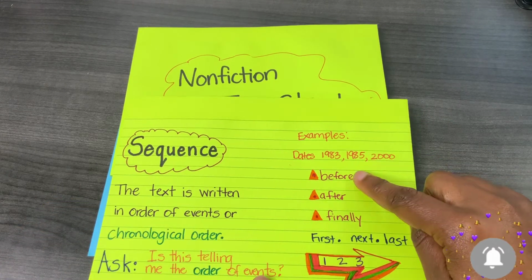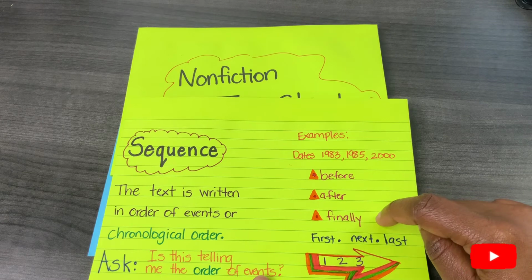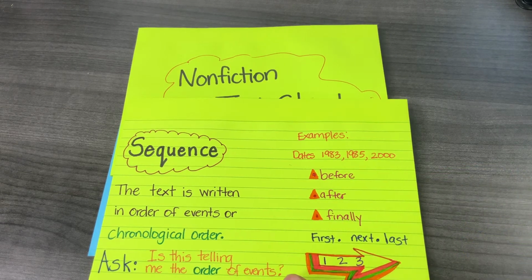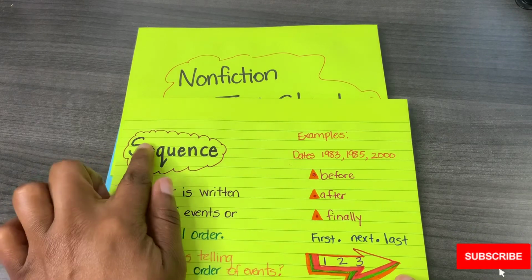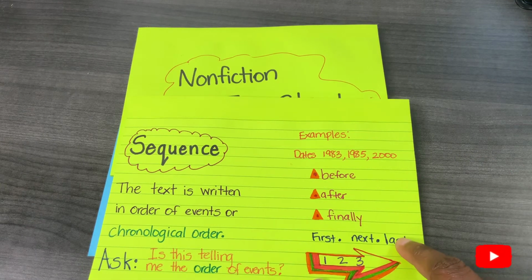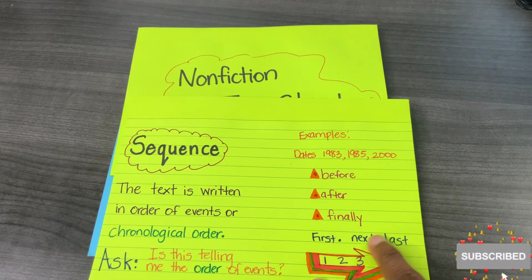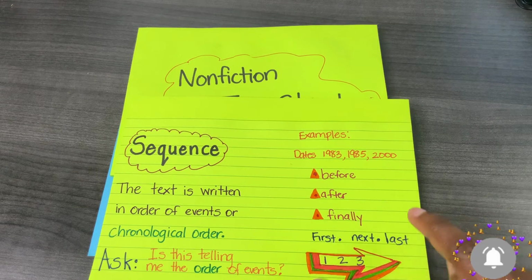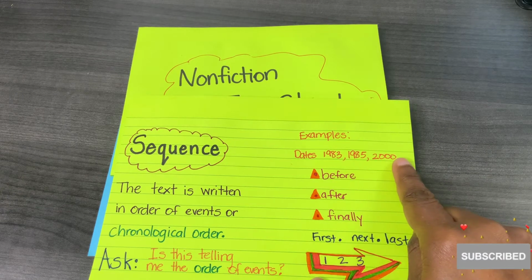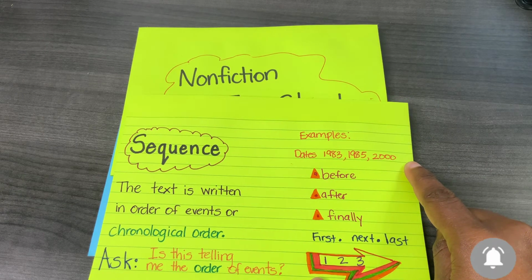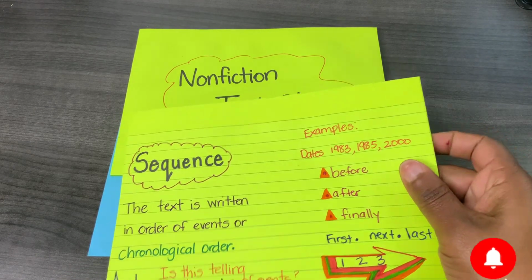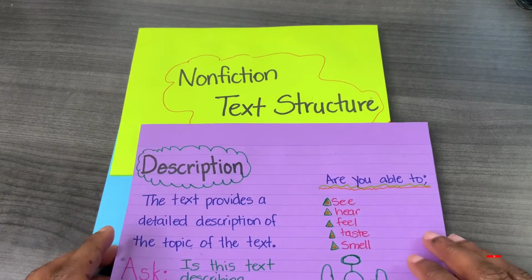Or they're telling about before, then after, then finally. Or if they're telling about first, next, or last. Or if they're using 1, 2, 3, that is order. Order, sequential order, chronological order. That means this cannot happen before this. It goes this way. First, next, last. Before, after, finally. It uses dates from the oldest date up to the most modern date. Right? So, let's look at the last one, which is description.